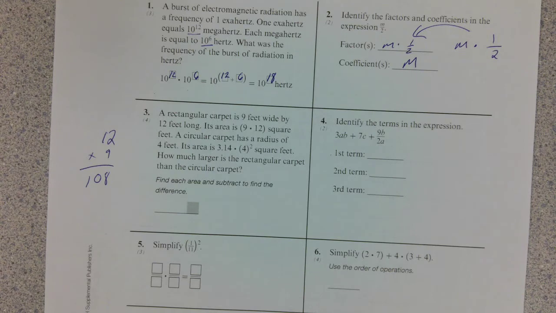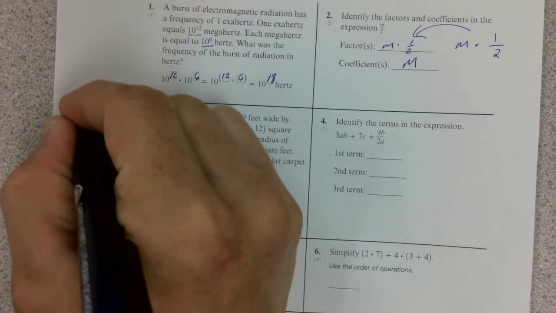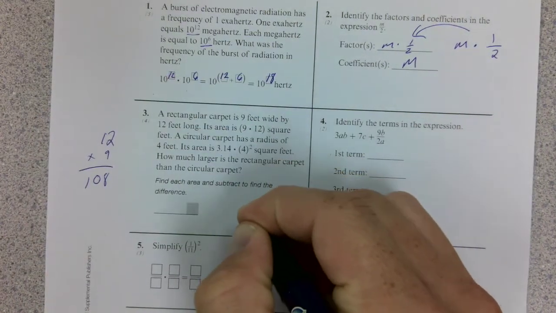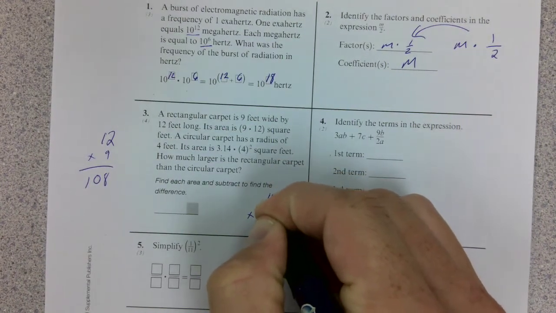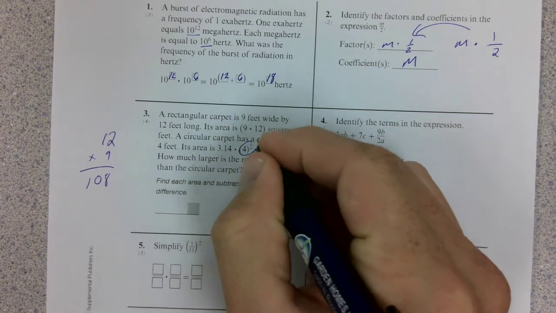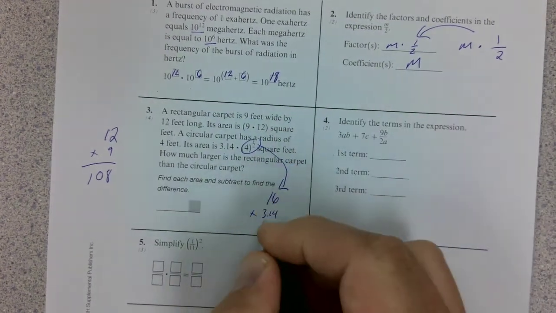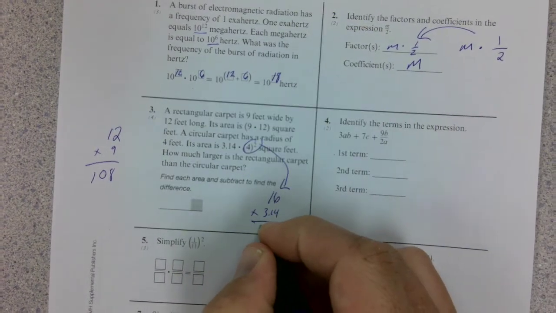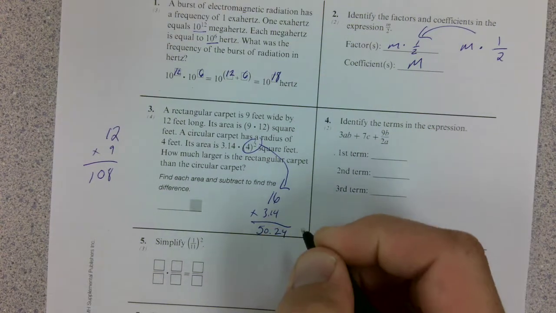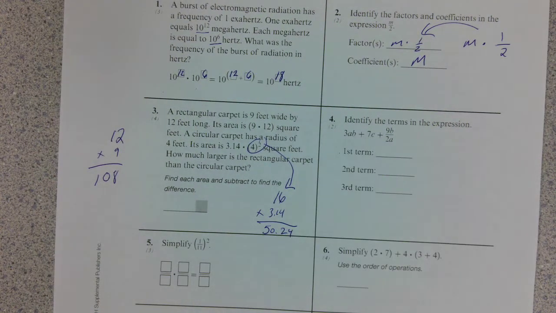3.14 times 4 squared. 4 squared is going to give you 16, so 16 times 3.14. You have 16 times 3.14 because 4 squared equals 16. That's going to give you a total of 50.24.